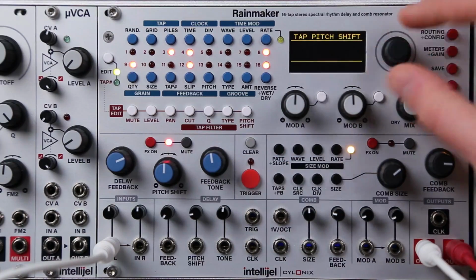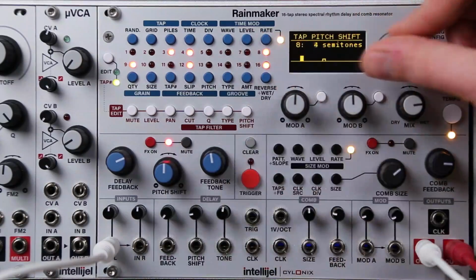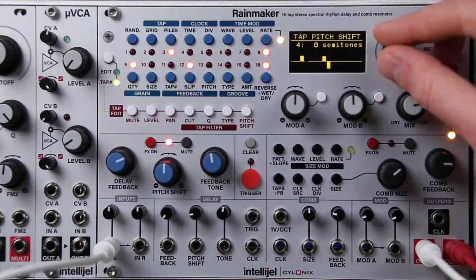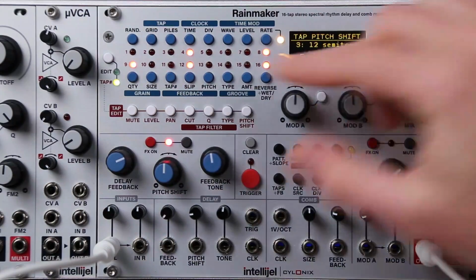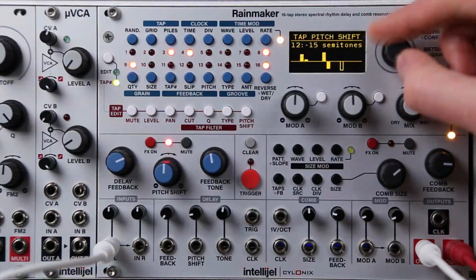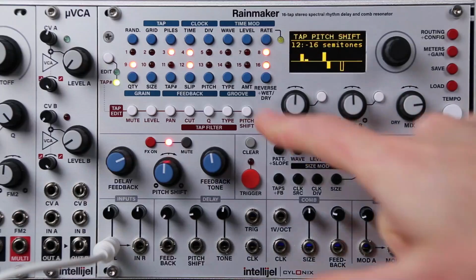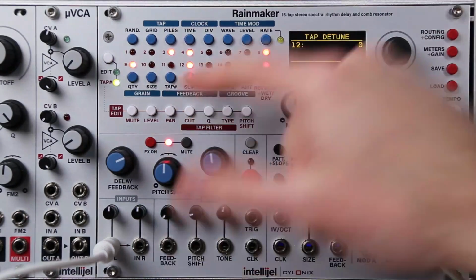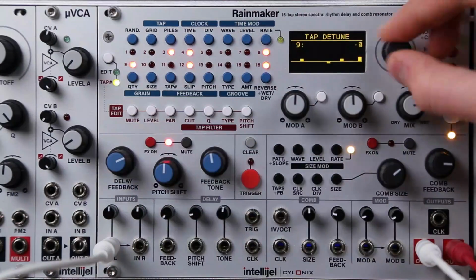We can dial in individual pitch shift per tap. And that goes all the way up to 15 semitones, and all the way down to negative 16 semitones. If we press the button again, we can do more fine detuning. This does its detuning in 3-cent increments.